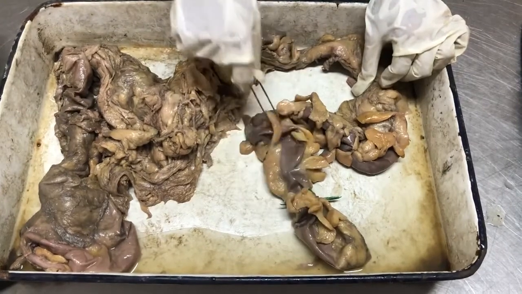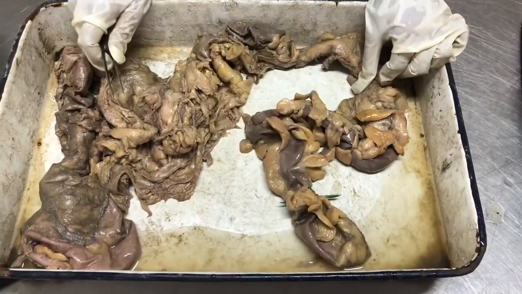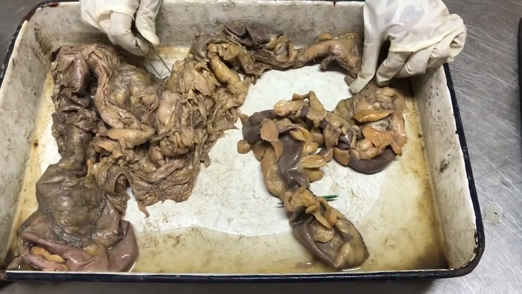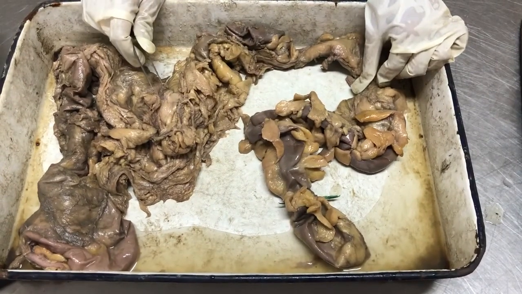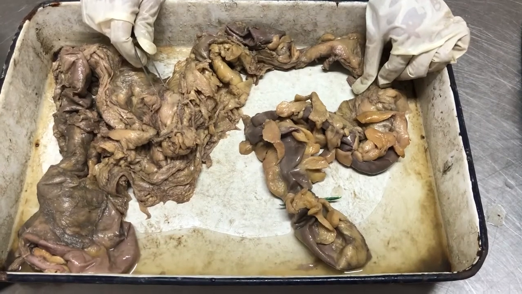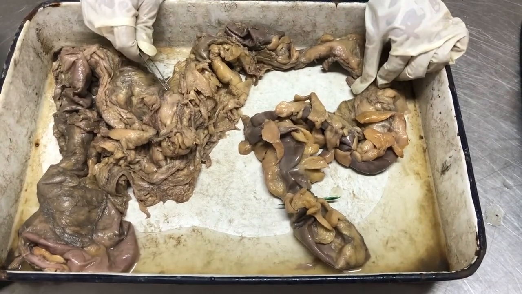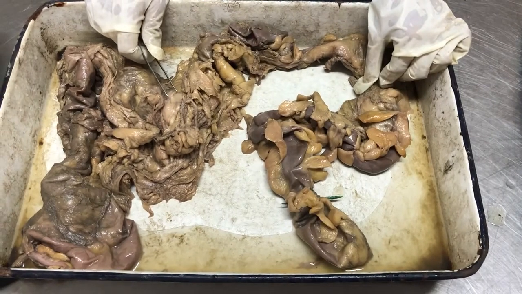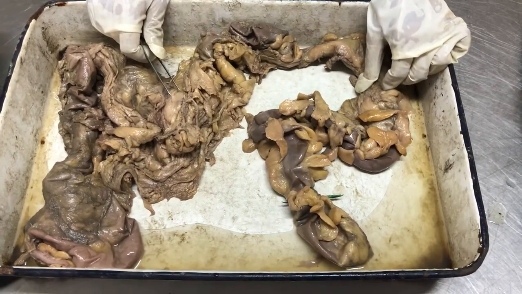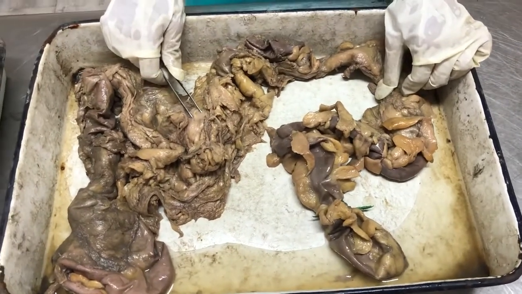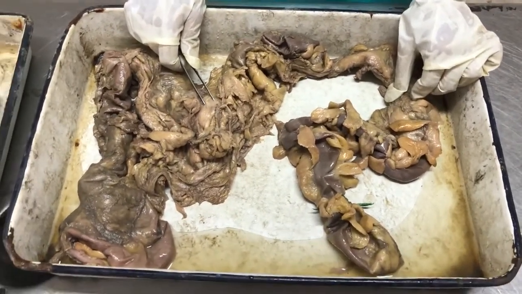Coming to the measurements, length we have already described, 40 centimeters, breadth 3.5 centimeters, minimum length 5 inches, maximum length 3.5 inches. We won't go into the detailed relations of the sigmoid colon. Rather, we will shift to the description of the sigmoid mesocolon.